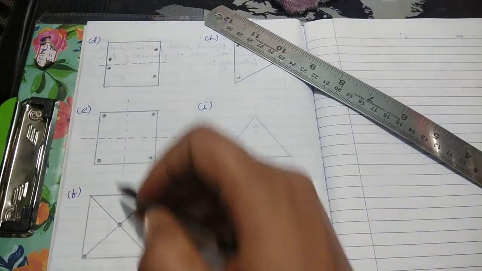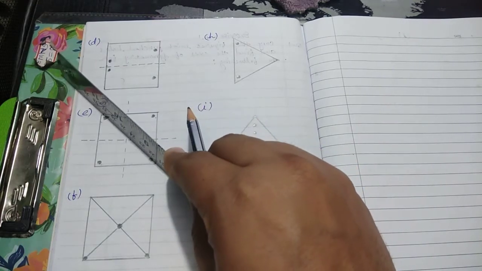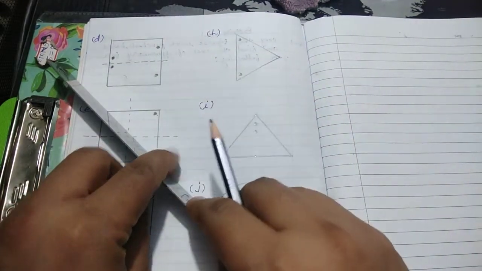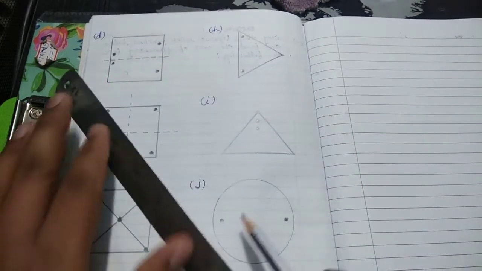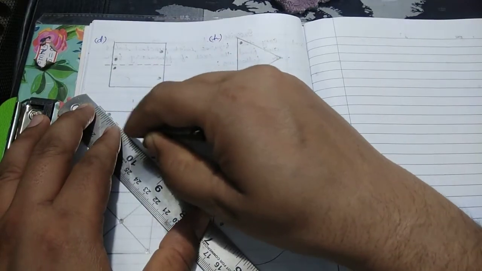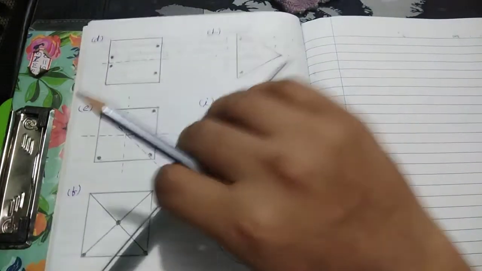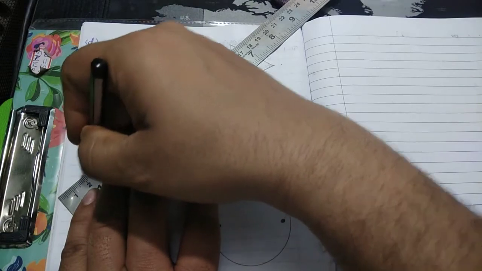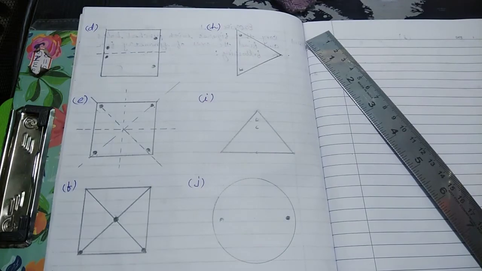If we fold this shape diagonally, then this punch hole will coincide with this punch hole, and here this half punch hole will coincide with the other half punch hole. This is another line of symmetry. And similarly, for the other diagonal, we will get the same line of symmetry. So here in total we got 4 lines of symmetry.